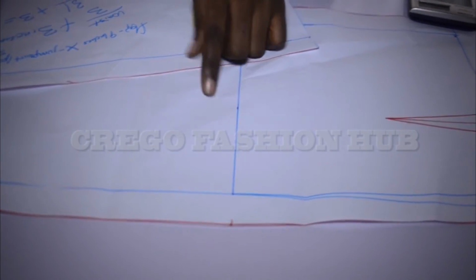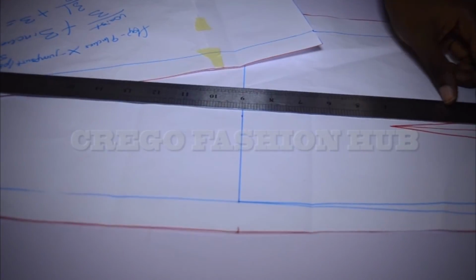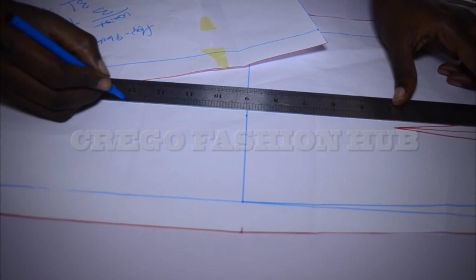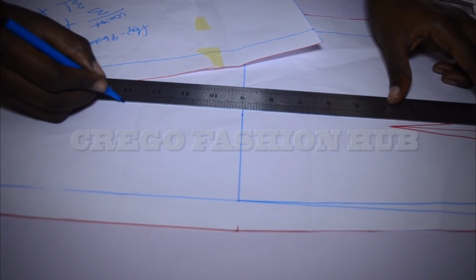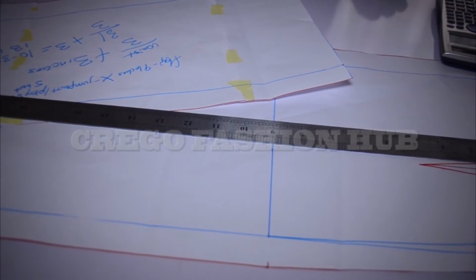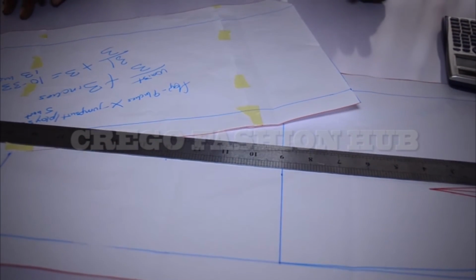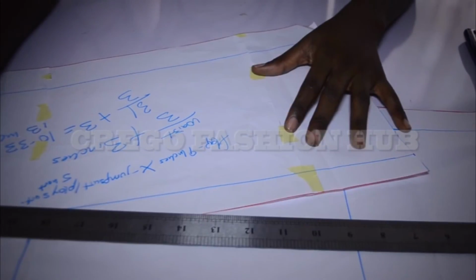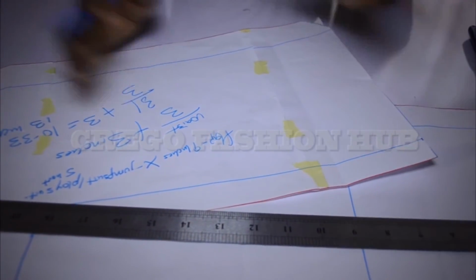So that means I am measuring 13 inches here. Instead of the 9 we measured for the normal pants, I'm going to give it extra inches, and that's about 4 inches longer than what it ought to be in the normal flap. So this is the only difference there.